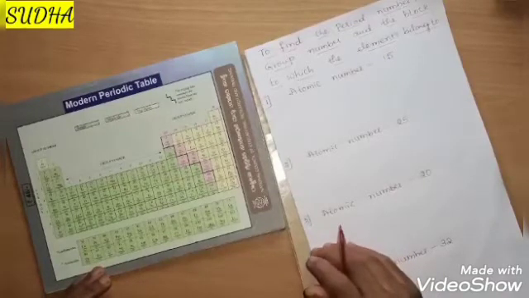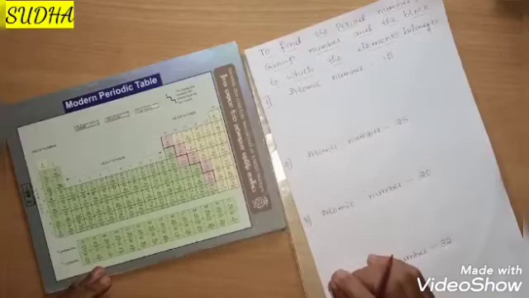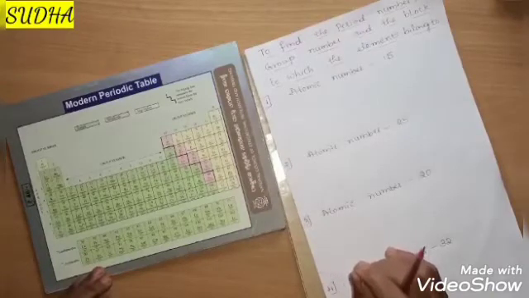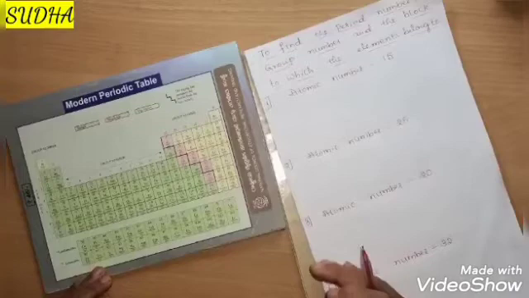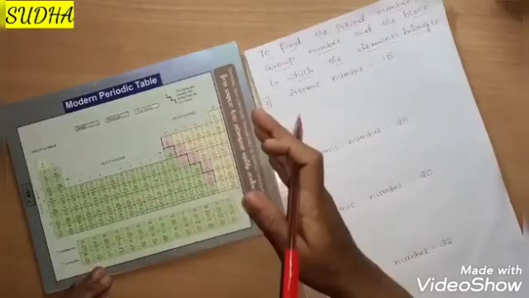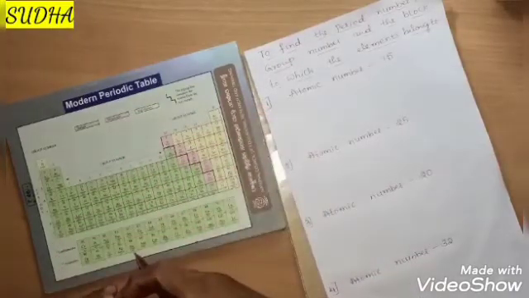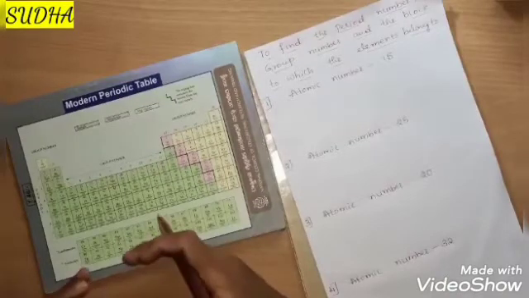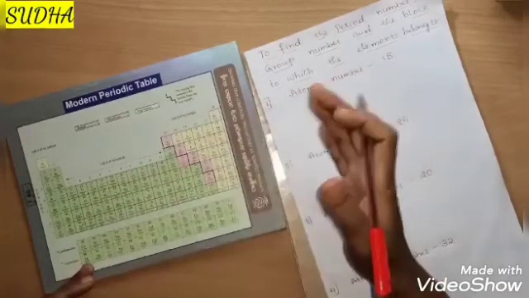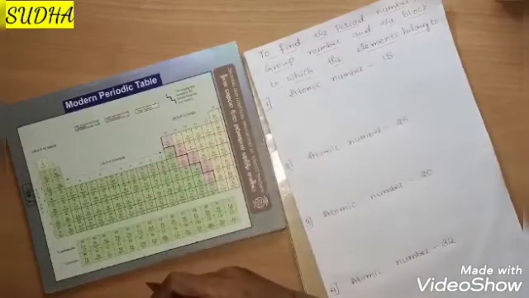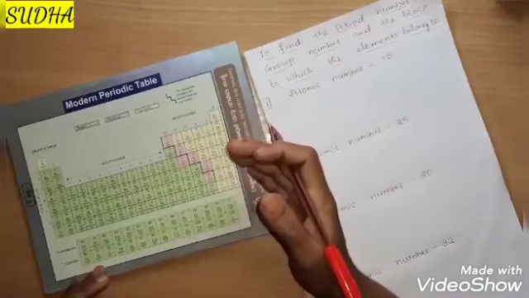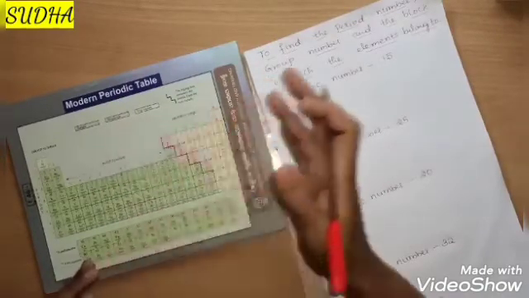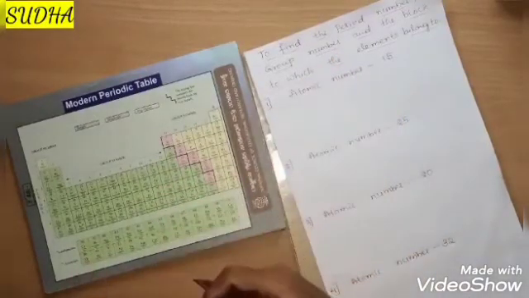And electronegativity is the tendency of an atom to gain electrons, right? So the trend is this: electronegativity increases across the period and down the group it decreases. Non-metallic property also follows this order: non-metallic property increases across the period, and down the group it decreases.